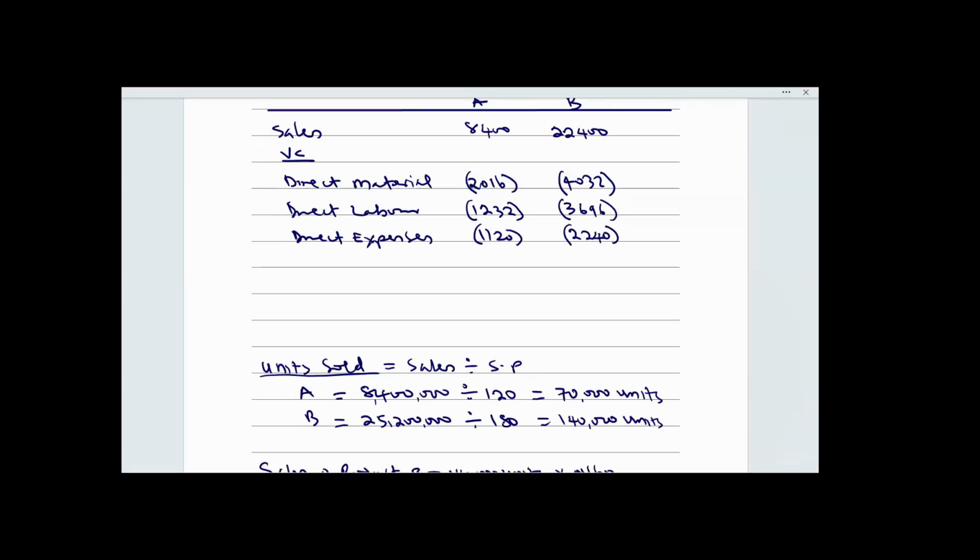All right, that's all. Let's find the difference. That will give us contribution margin. 4,032.